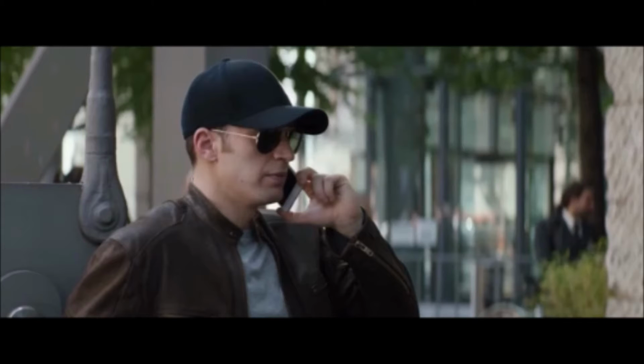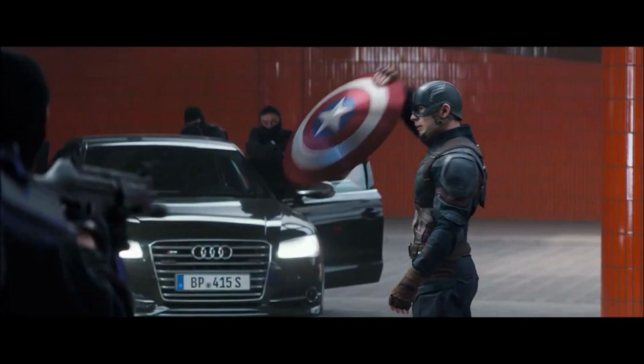This might happen before Cap finds Bucky. There will be consequences. People in masks start to point guns. They don't look to be of authority, wearing balaclavas. Their guns are facing Cap and Bucky. Cap backs down.